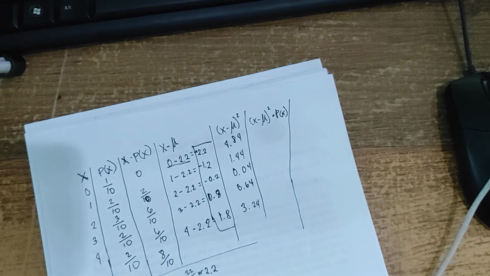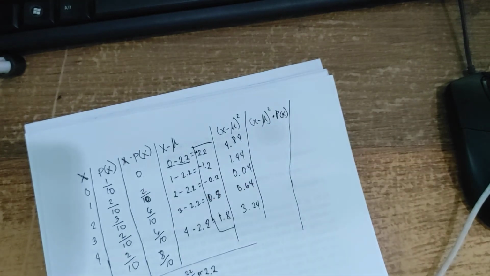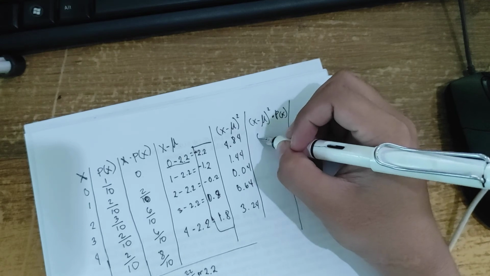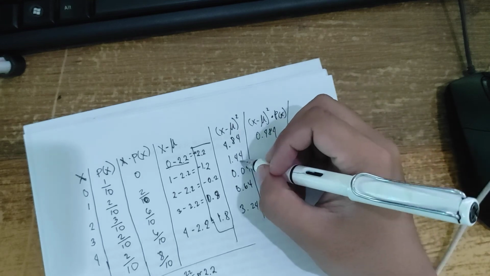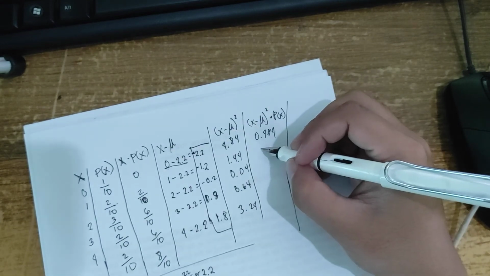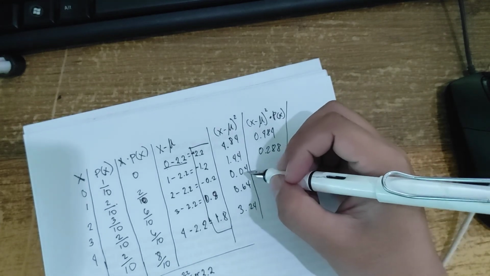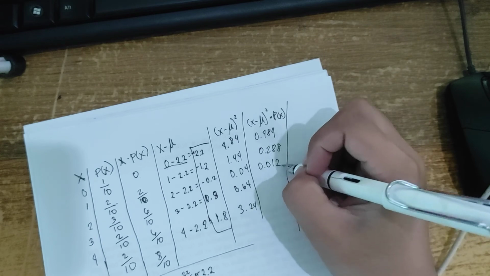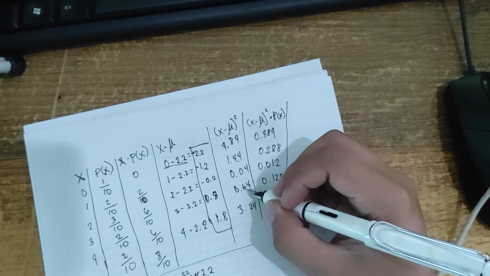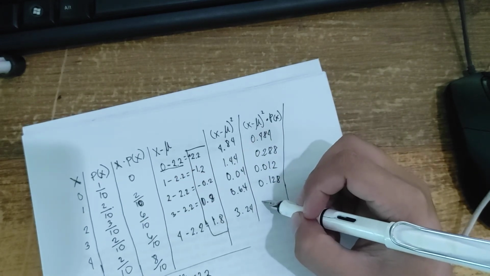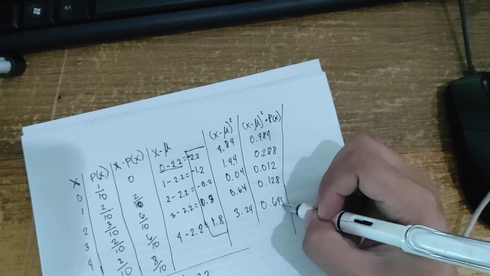So, we multiply 4.84 into 1 over 10. So, we have 0.484. Next is 1.44 into 2 over 10. We have 0.288. And then 0.04, 0.012. Next is 0.128, 0.64 times 2 over 10. And then 3.24 times 2 over 10, we have 0.648.